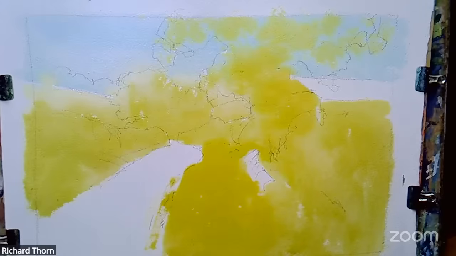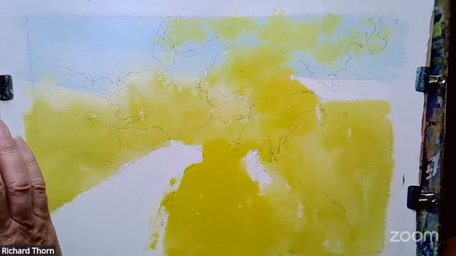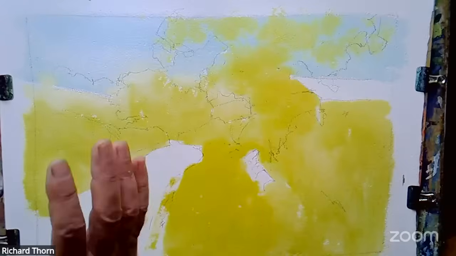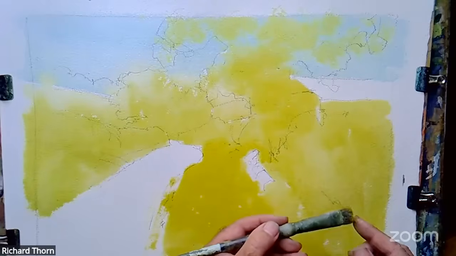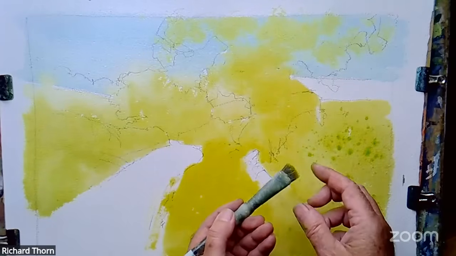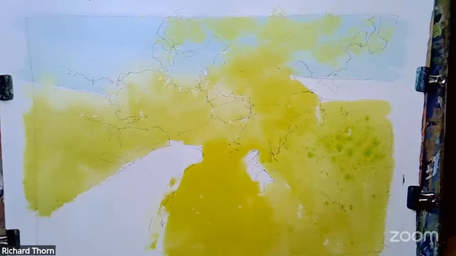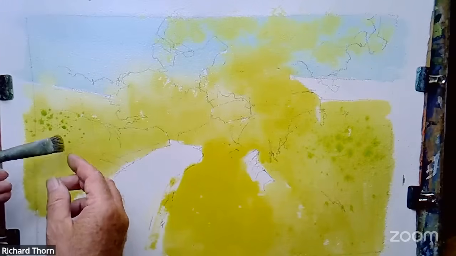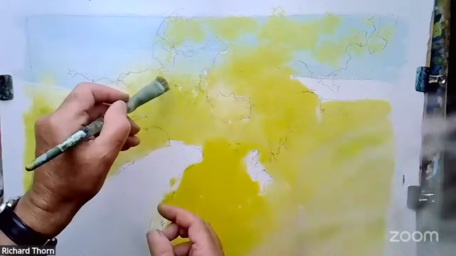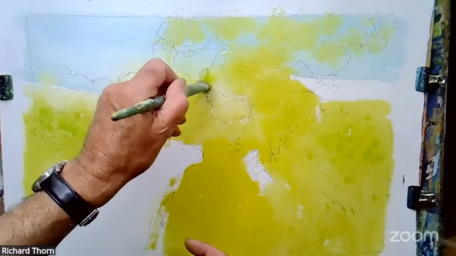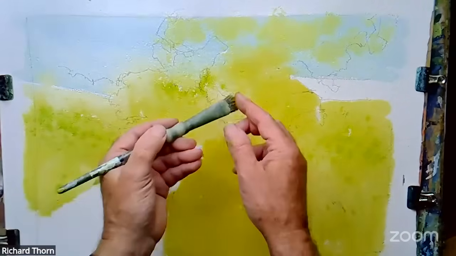Okay, that's the first wash. I'm going to do a bit of 3-in-1 by adding a little bit of green to various areas by just stippling in some green colour, just again to add tone, texture, what we talked about, the 3-in-1 kind of idea.